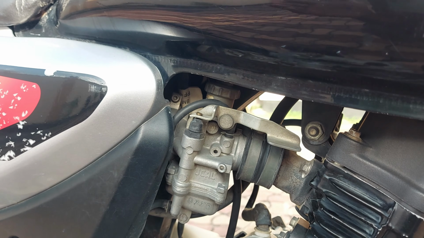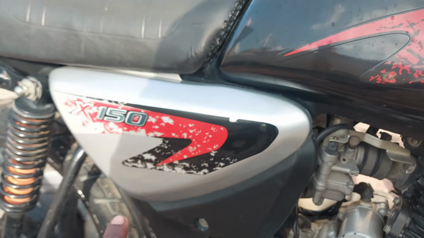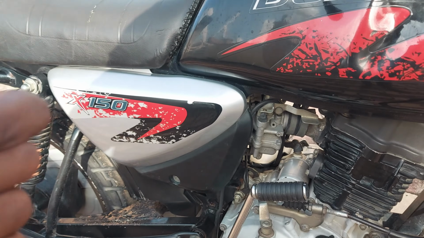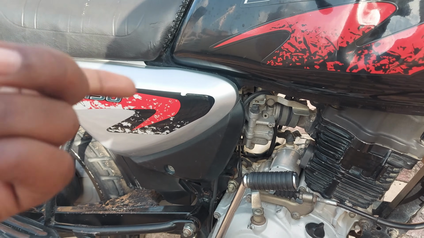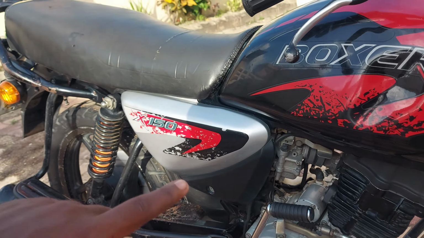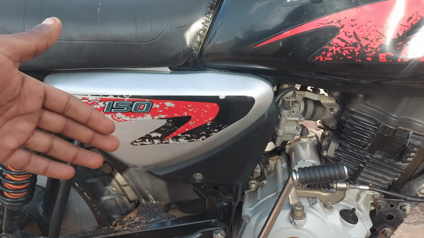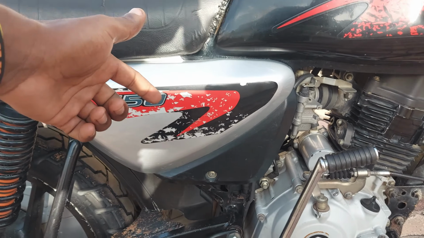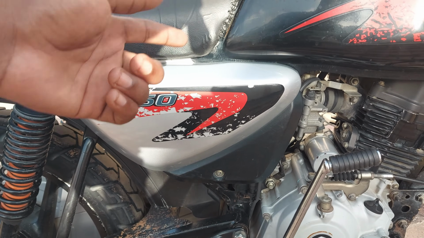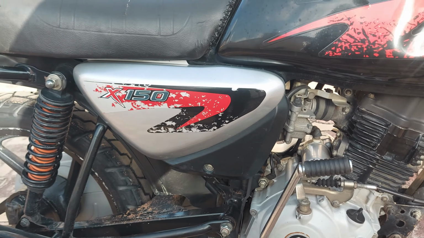Without wasting your time, guys, I'm going to show you how to access the air cleaner and how to make it clean. I'm showing you with this video so that you know, if you have this model, the right side of the motorcycle is the air cleaner, and the left side is the access to the battery of the motorcycle. Let me show you guys.